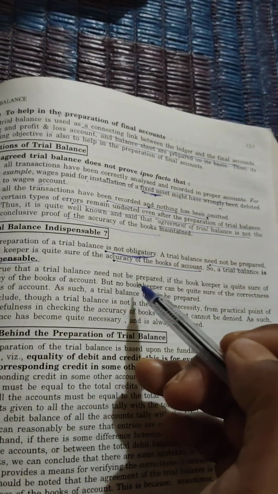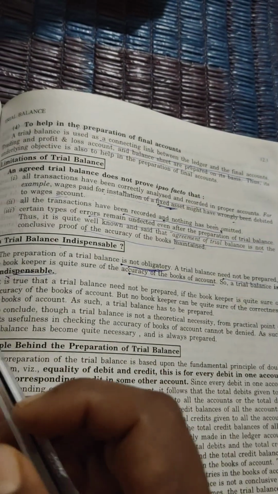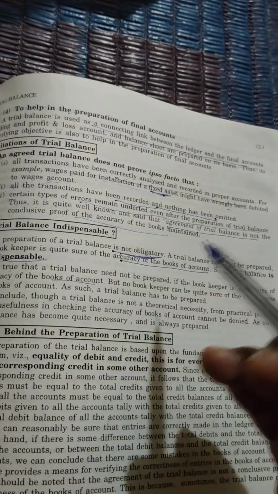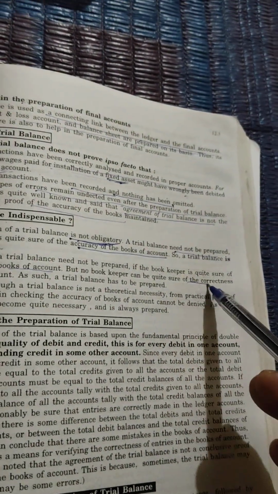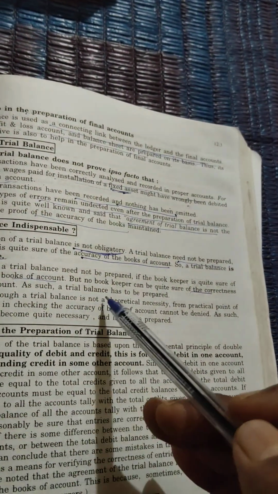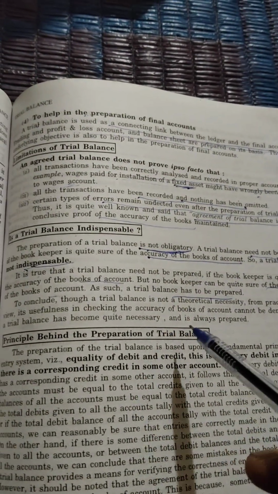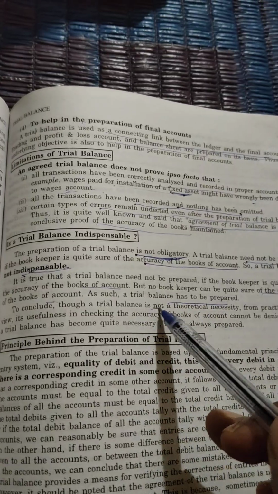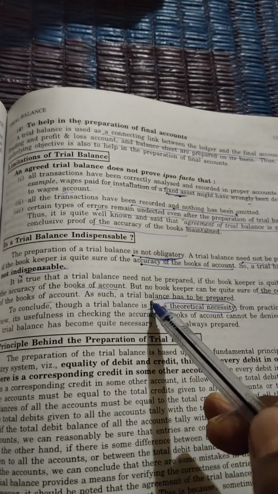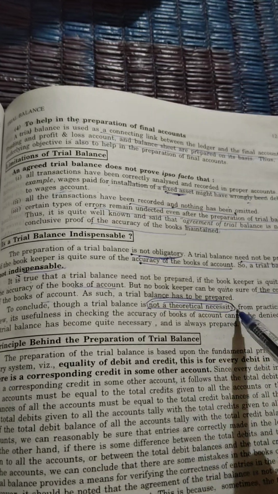It is true that a trial balance need not be prepared if the bookkeeper is quite sure of the accuracy of the books of account, but no bookkeeper can be quite sure of the correctness of the books of account, so the trial balance has to be prepared. To conclude, the trial balance is not a theoretical necessity. It is not compulsory, and it is not part of the double entry system.